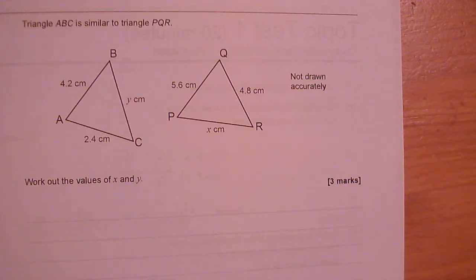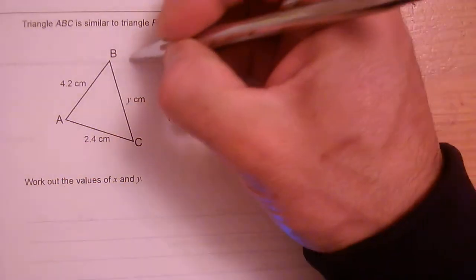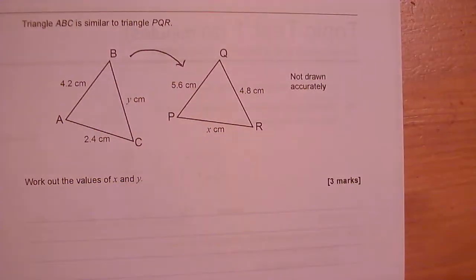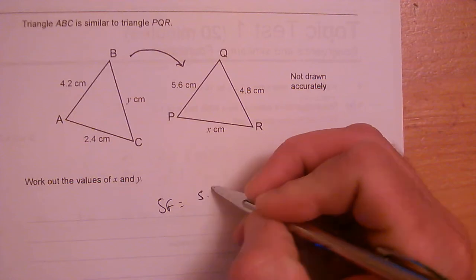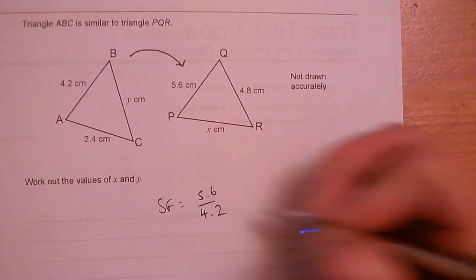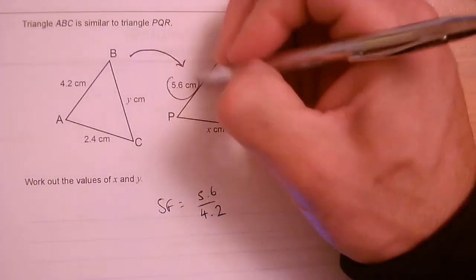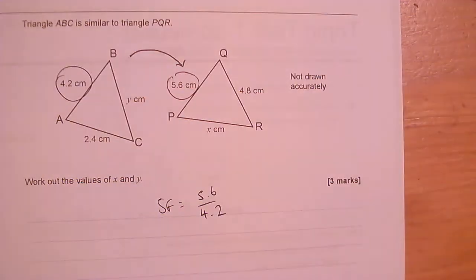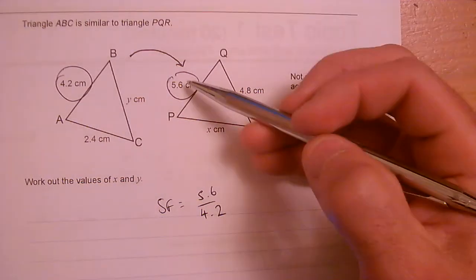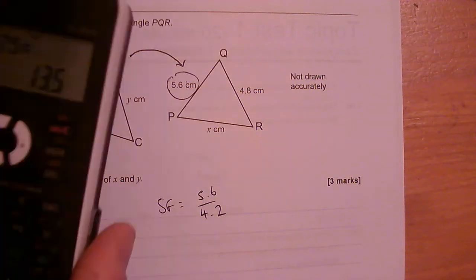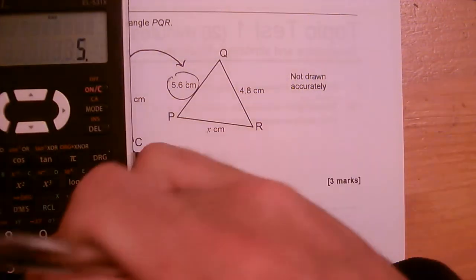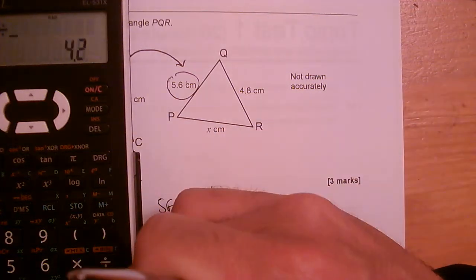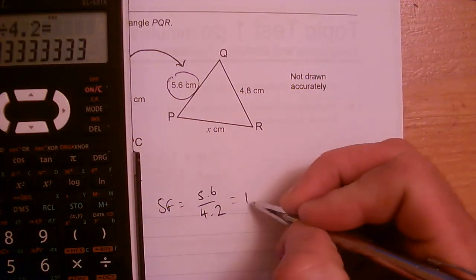So what I'm looking at is I'm making sure that I'm going from here to here. So I'm going to have to work out my scale factor. Now my scale factor in this situation is 5.6 divided by 4.2. Why those two numbers? Well, these two sides are the same on both triangles. So I'm going to do one divided by the other to give me my scale factor. So I'm going to type in 5.6 divided by 4.2, and I get 1.3 recurring.